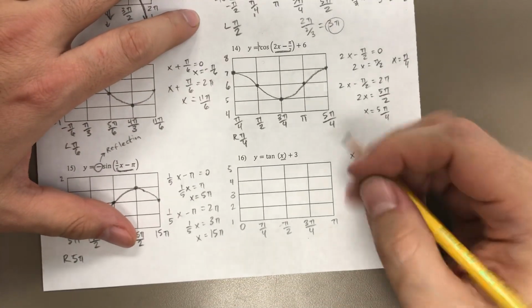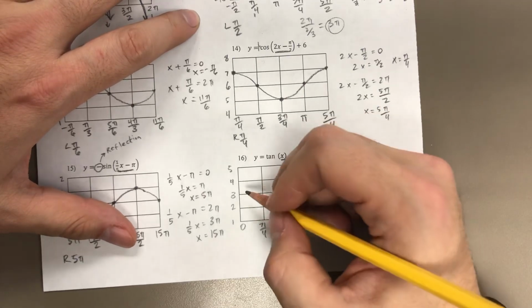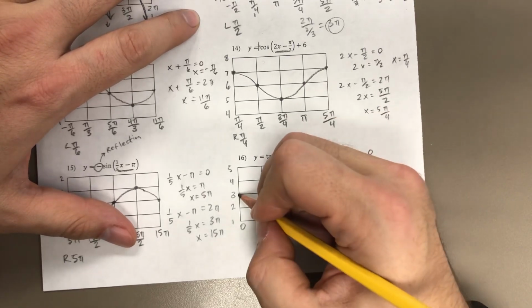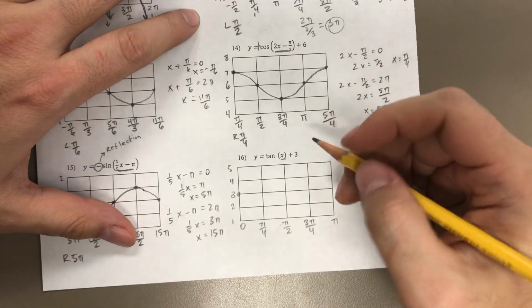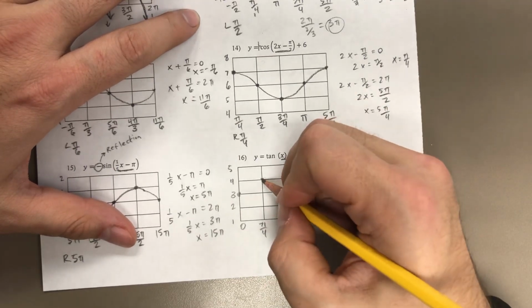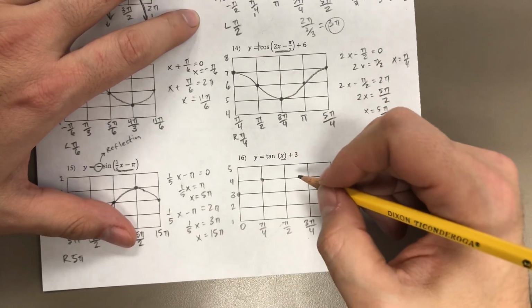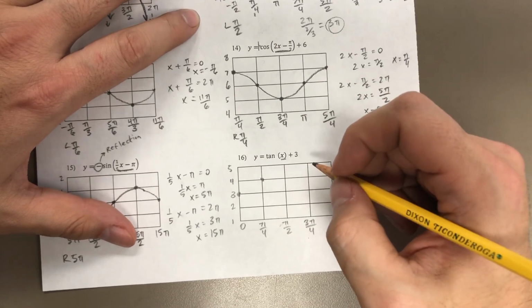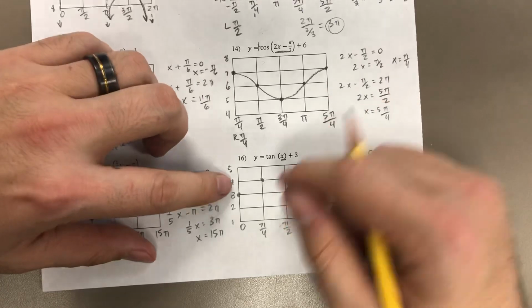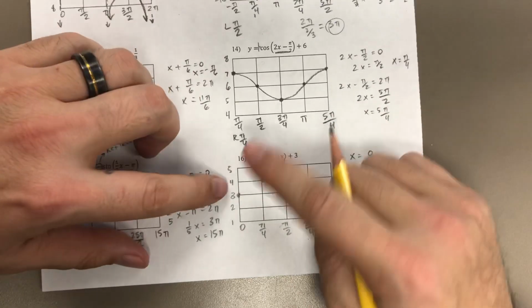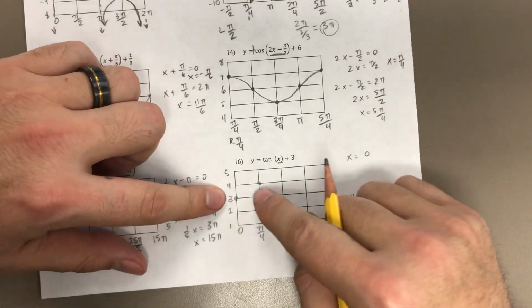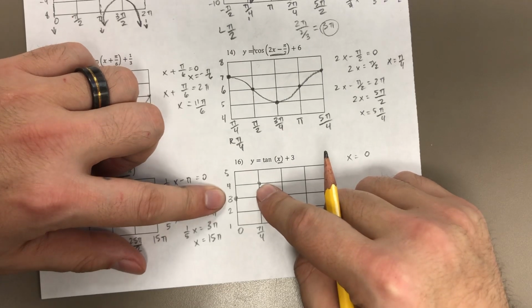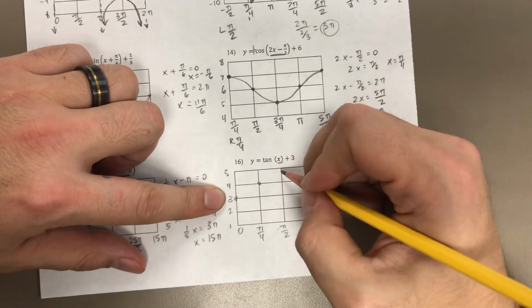Tangent's a little bit of a weird one. Initially it starts off at the value 0, at 0 degrees. Sorry, I have this backwards. I'm moving up in 45 degree increments. So at 0 degrees, it's 0. At 45 degrees, the tangent is 1. At 90 degrees, it's going to be an undefined value.